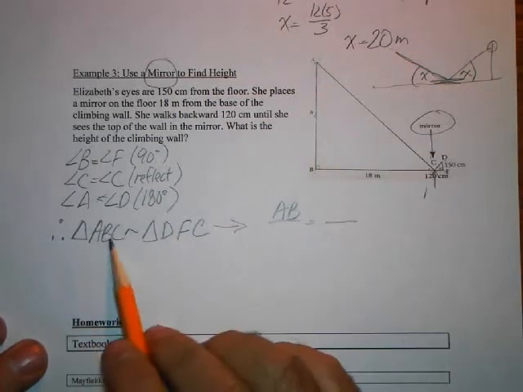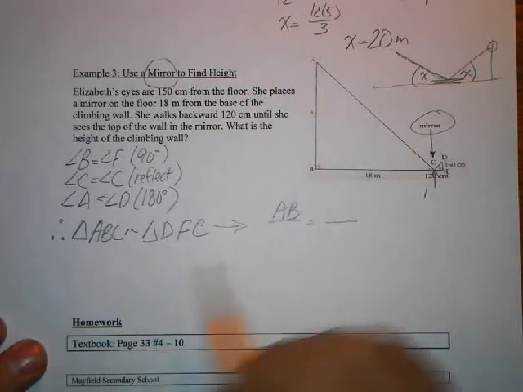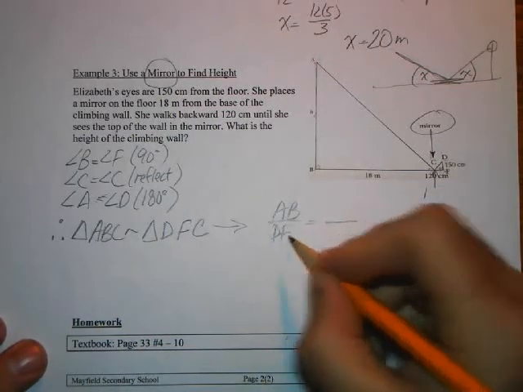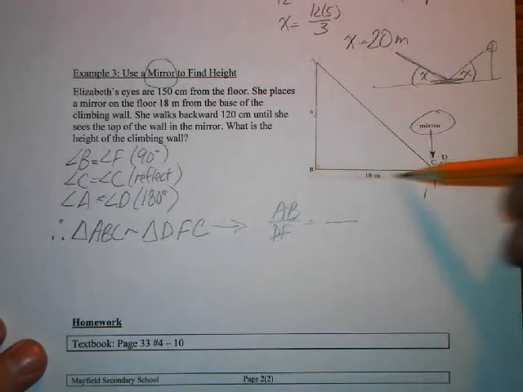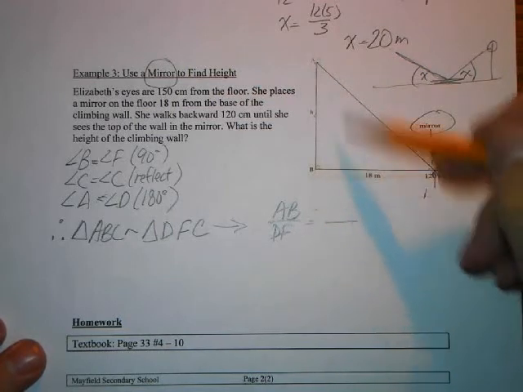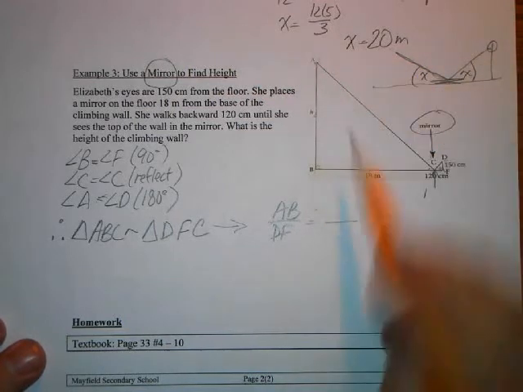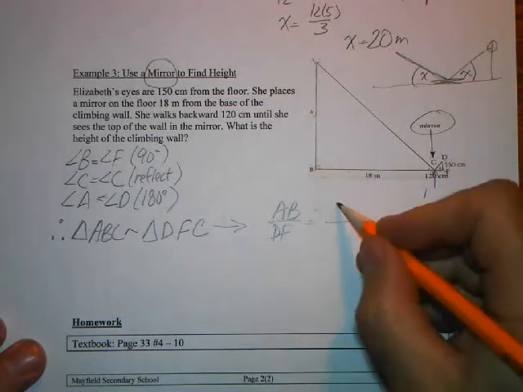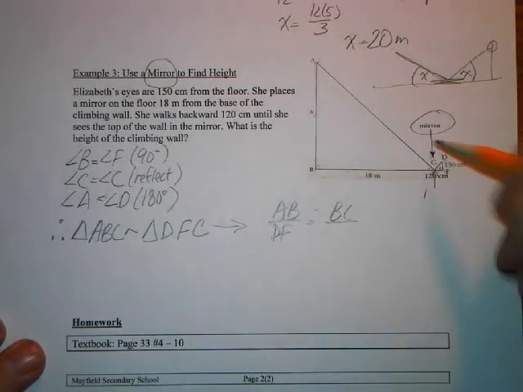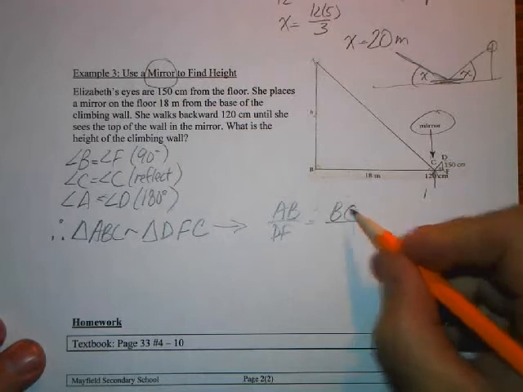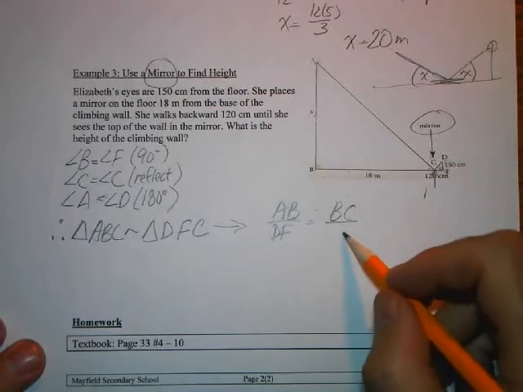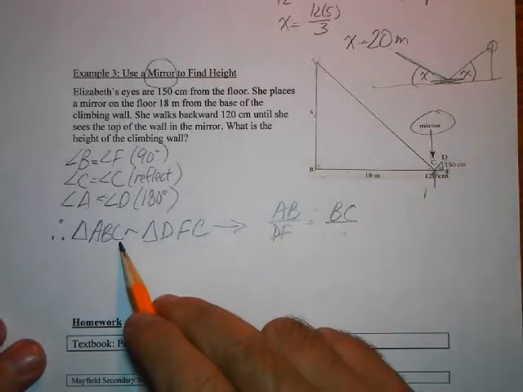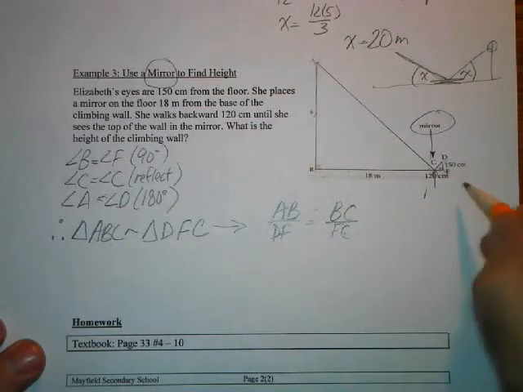AB goes with DF. Now in this triangle here, this side has to be a side that we know the length of. So it has to be BC, because we don't know the length of AC. And then hopefully we know it's the corresponding side for here. So BC goes with FC, and FC we do know.